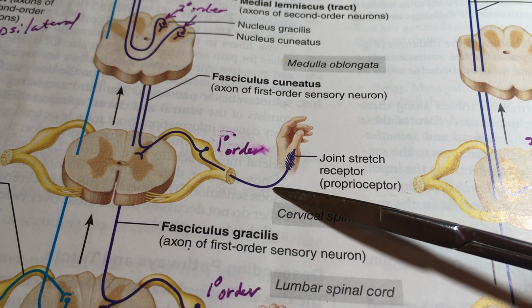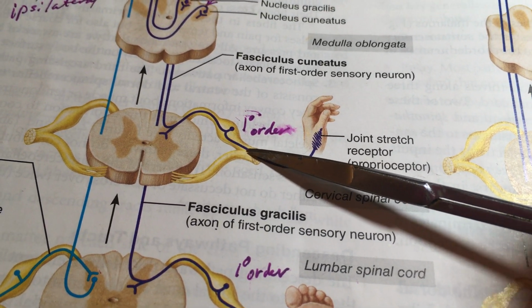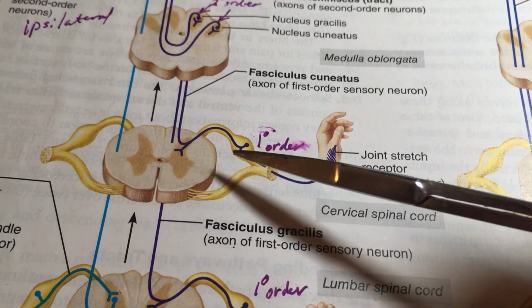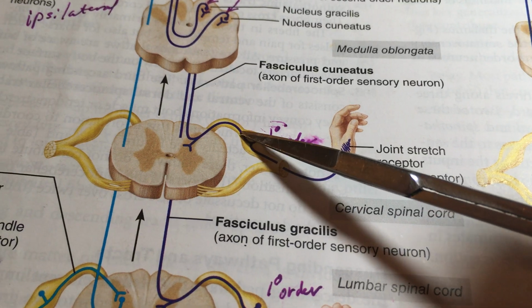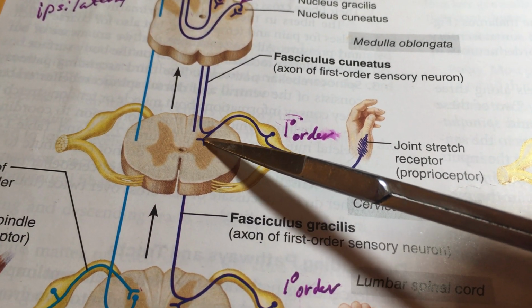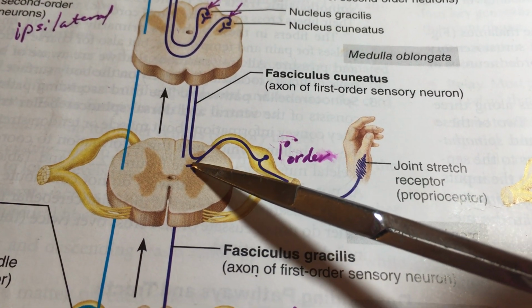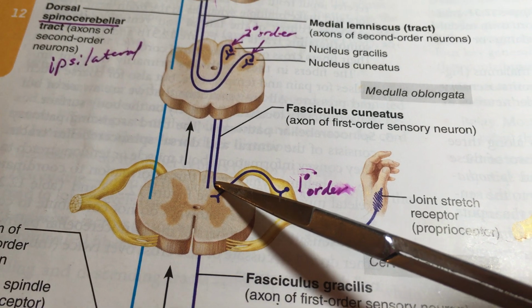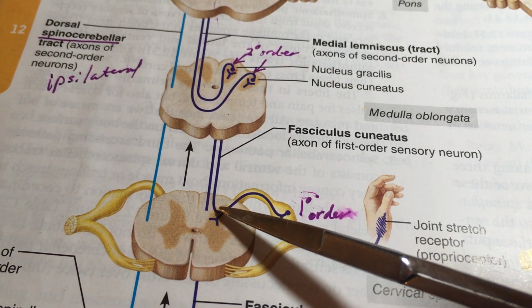Information goes in, up the forearm, past the elbow, up the arm, past the shoulder, into the spinal cord. And we're going to go to the dorsal root here, from the spinal nerve to the dorsal root, into the posterior aspect here, the dorsal horn of the gray matter. This is the dorsal horn. And now we're higher up. We're above T1. C5 to T1 is the brachial plexus.